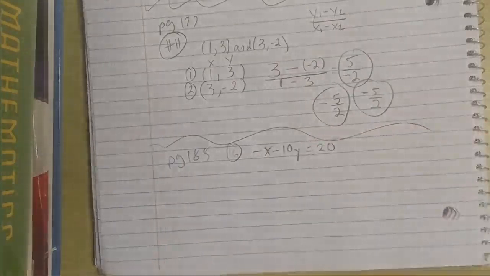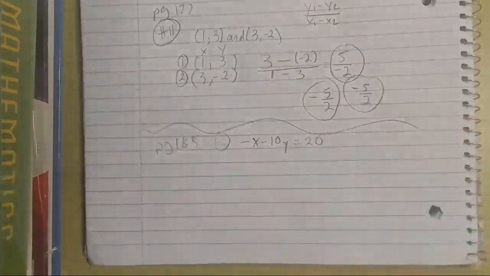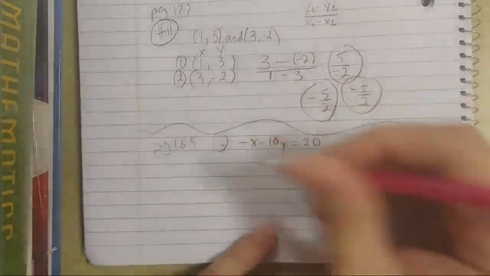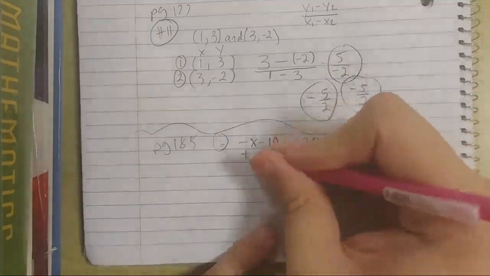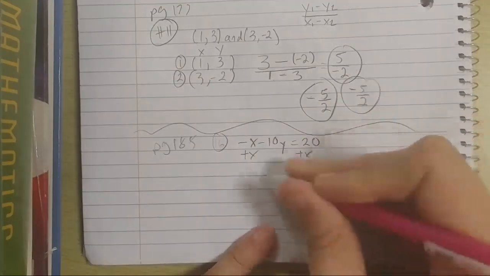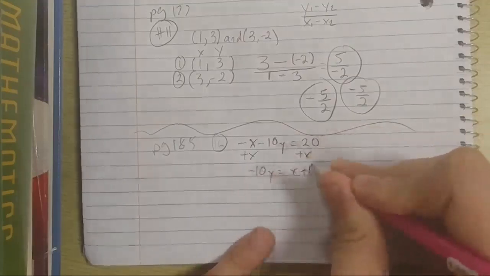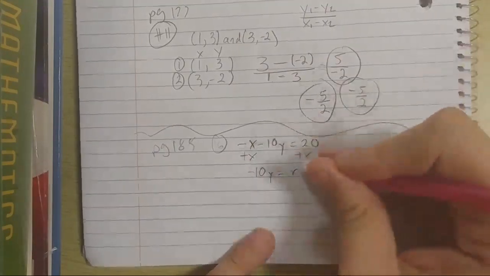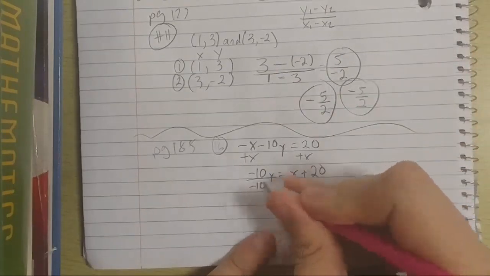Now what's really important here is that you have to get y by itself, and we did this in the previous section, so I'm not going to go too much in detail. First, let's move all the variables away from y. So that's plus x. So you get negative 10y equals x plus 20. Do not worry if you write it as 20 minus x. Then divide by negative 10.